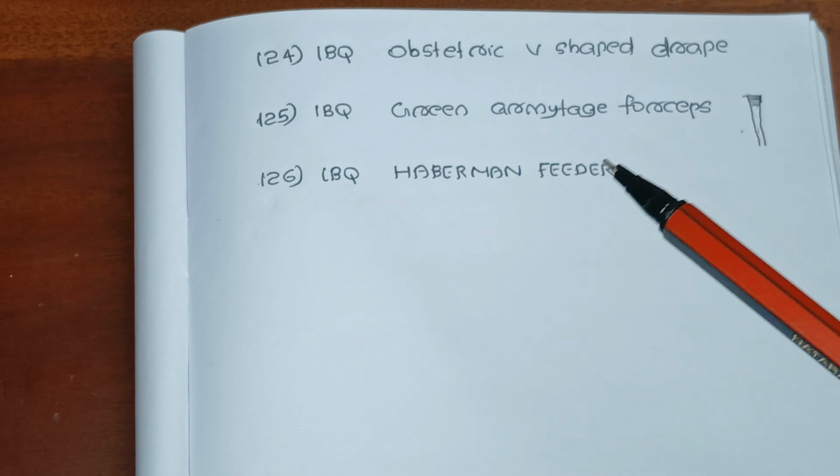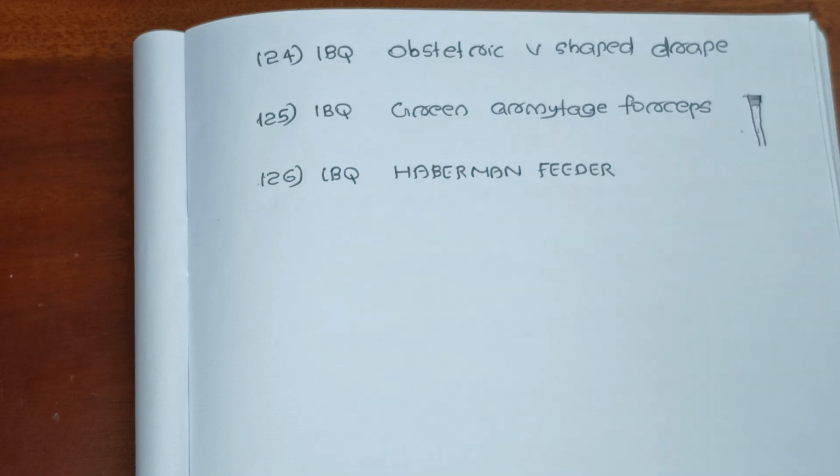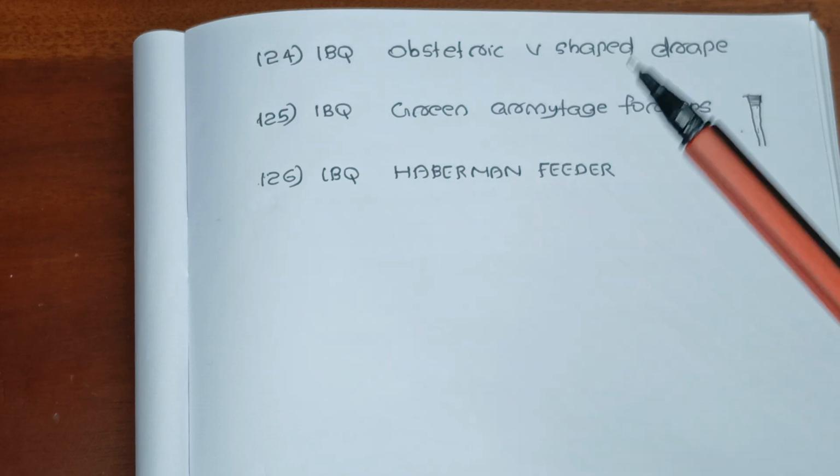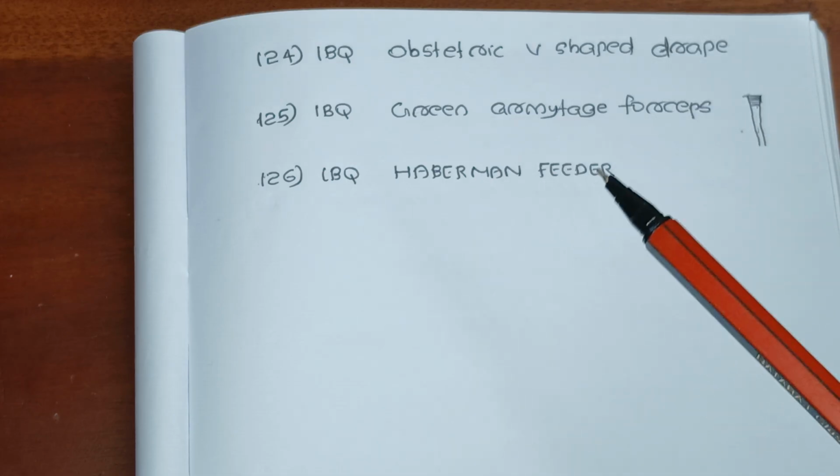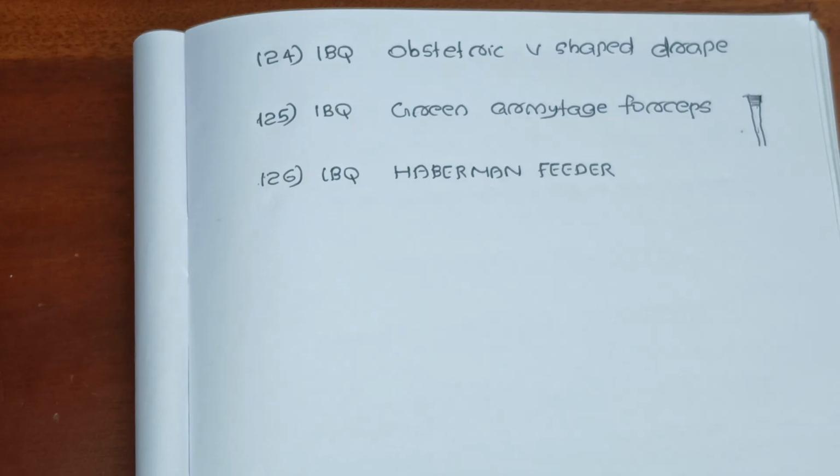The picture of Haberman feeder was also asked in last year's NORCET 8 mains. The Haberman feeder question was asked. This question was a repeated question.